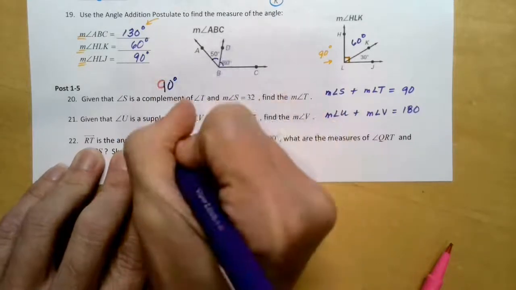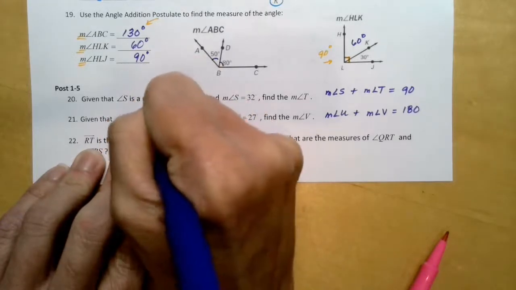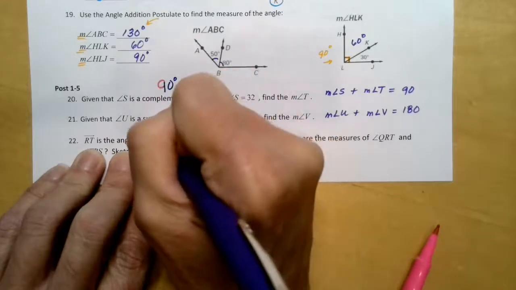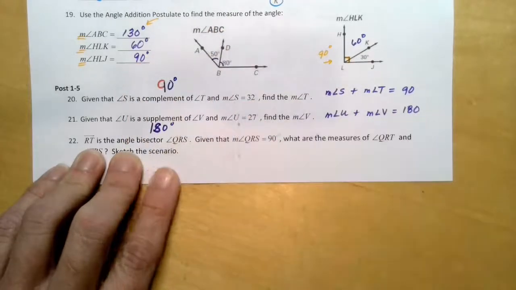If I have a supplement, my S for supplement, that means that those two angles are going to add to 180 degrees. So we have to think about this S for the supplement and this C for the complement.